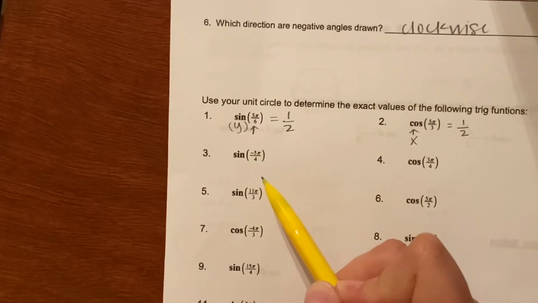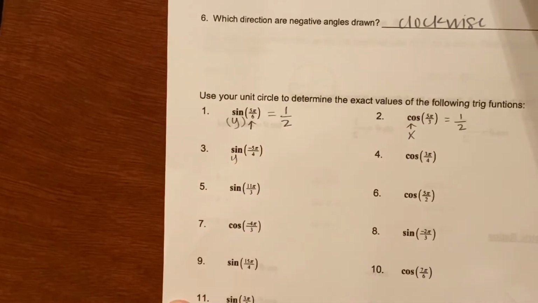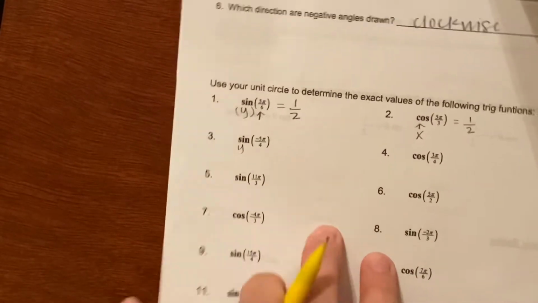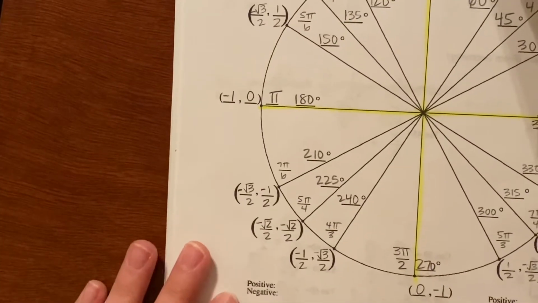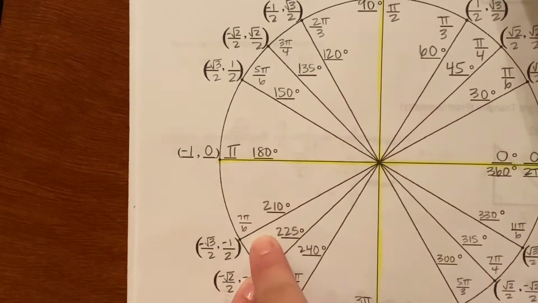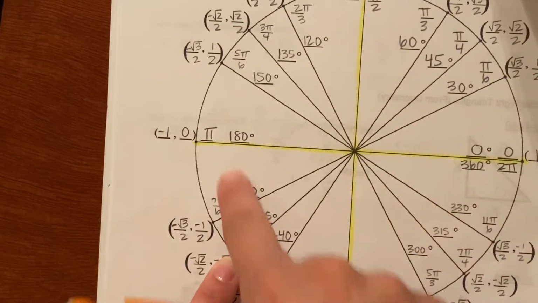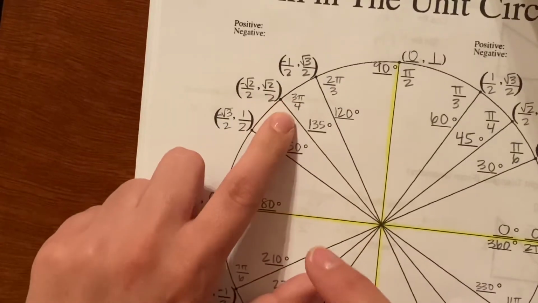Okay, sometimes it's not as straightforward. For example, if it's a negative. So sine is still the y value. But if I'm going to go negative 5 pi over 4, so a positive 5 pi over 4 is 1, 2, 3 quadrants. If you're going negative, you have to go down 1, 2, 3 quadrants. So that would be here.